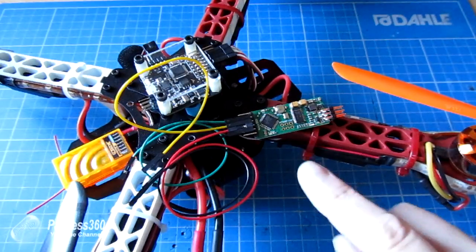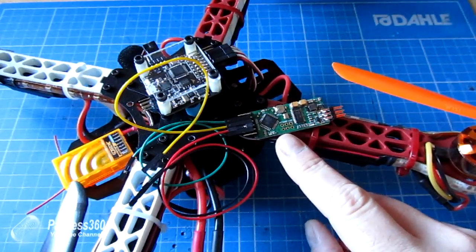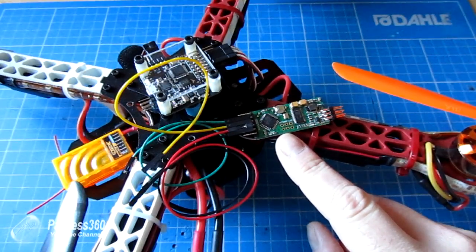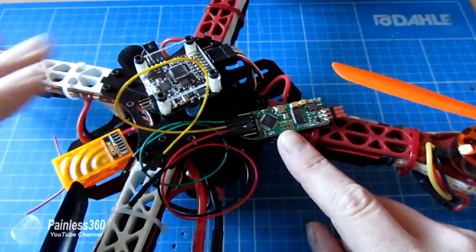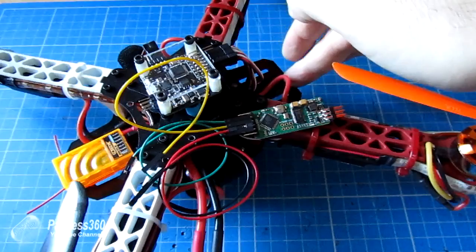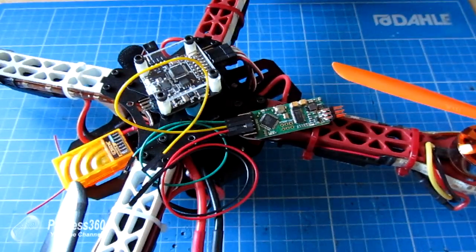First of all, it's probably worthwhile taking a couple of minutes to explain what an on-screen display is and why you'd want one. An on-screen display is really useful when you're flying first-person view or you're looking at the display of a camera that's mounted on the craft. So typically you'll have a camera mounted on the front of the model and it'll have a transmitter somewhere that's sending that video back to some kind of ground station or goggles.